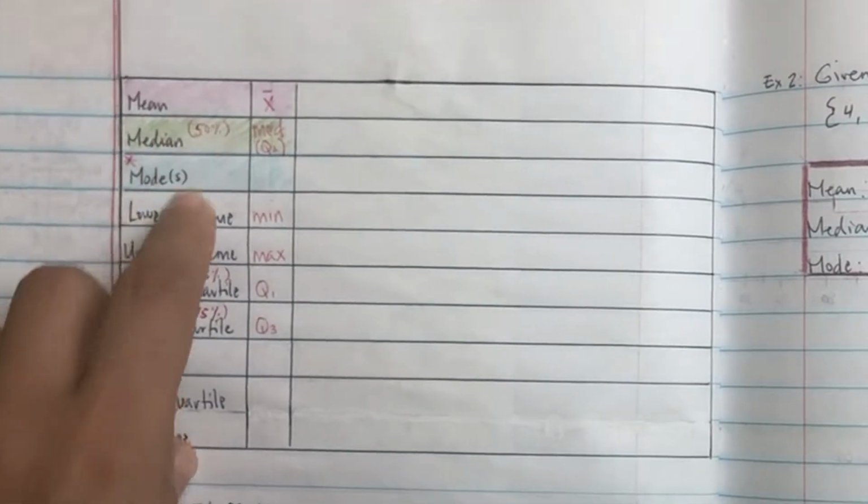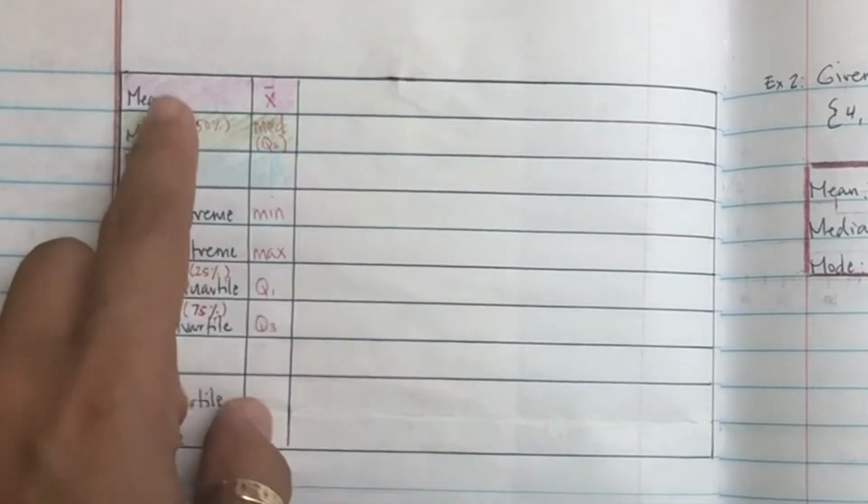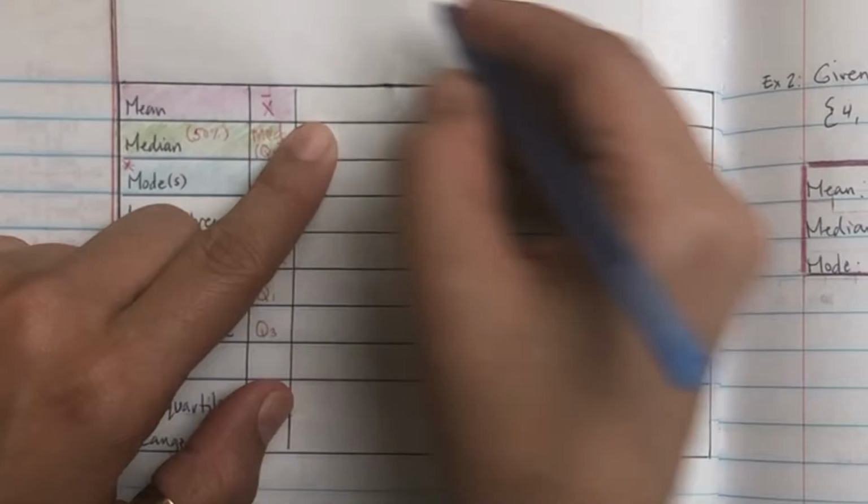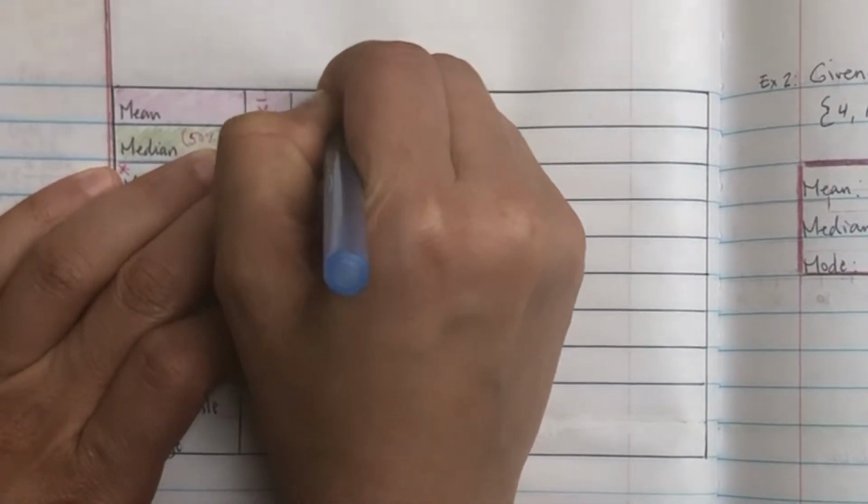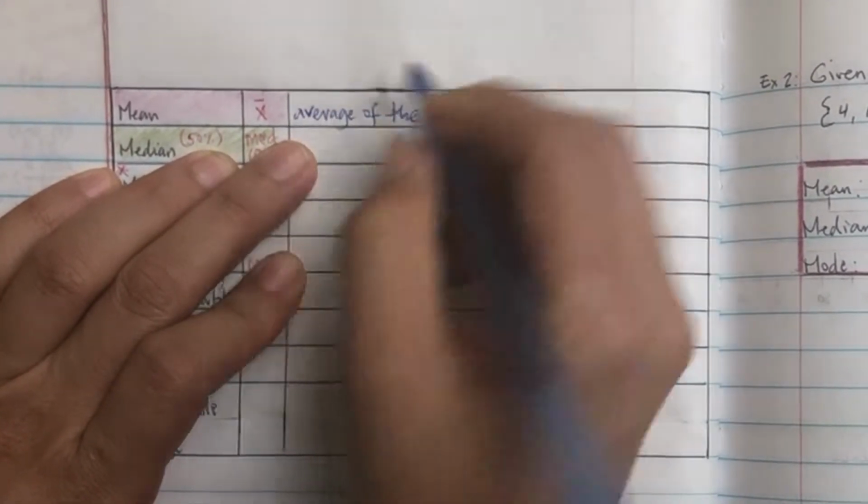It goes mean, median, mode, mean, median, mode, central tendency, central tendency. The mean is the average of the lot. The median is the one in the middle spot. The mode is the one you see a lot. Mean, median, mode, mean, median, mode.